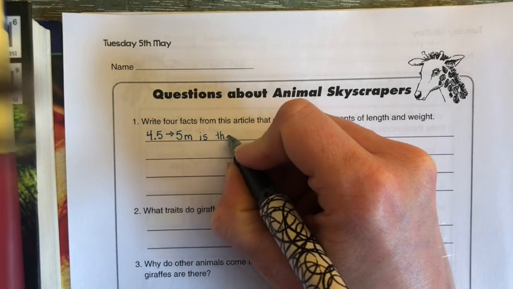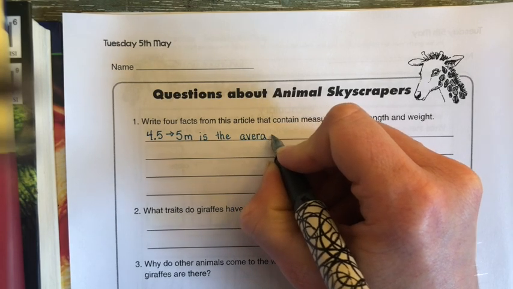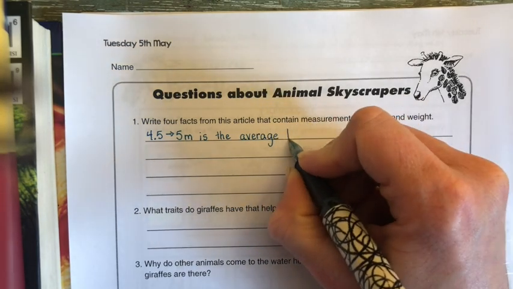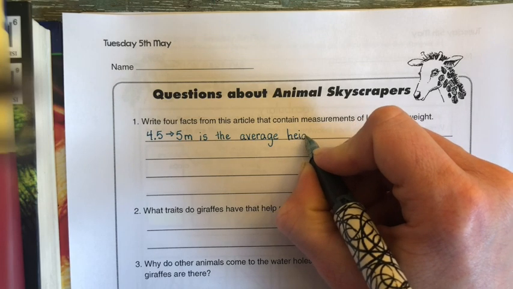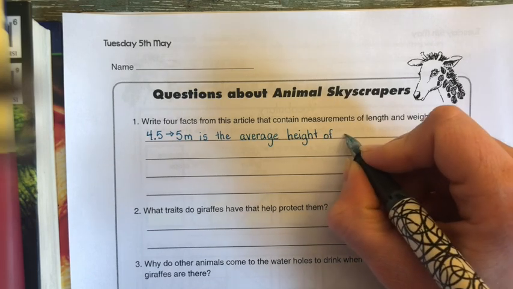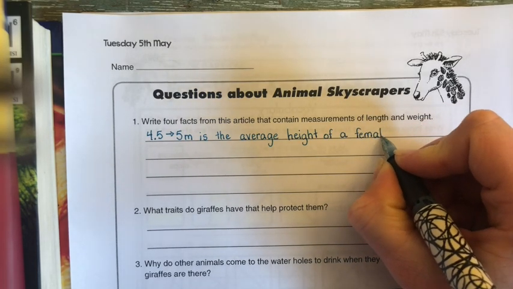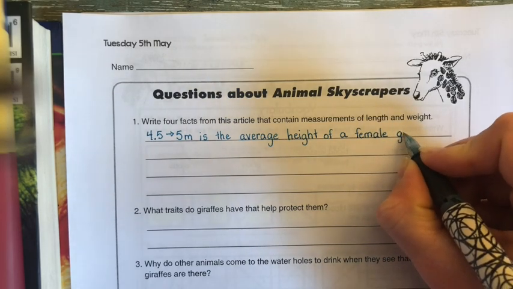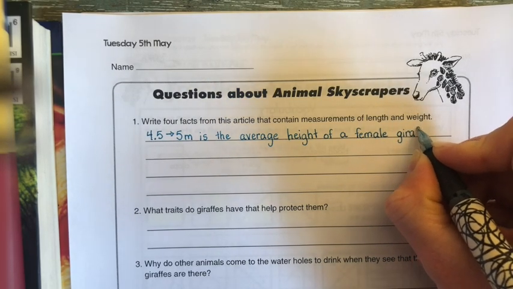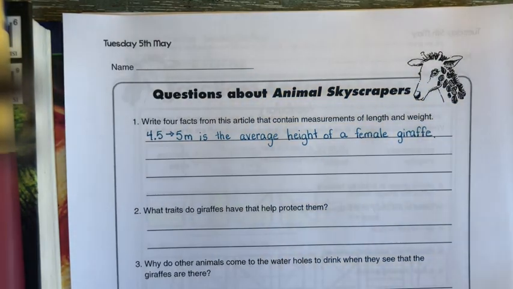Is the average height of a female giraffe. Okay. Now, my next fact could be that their necks, I could also just talk about the male.